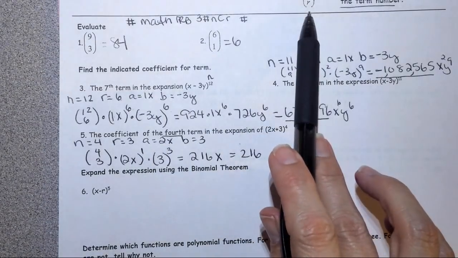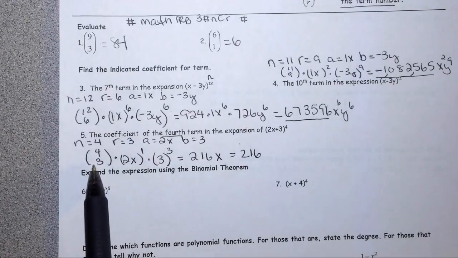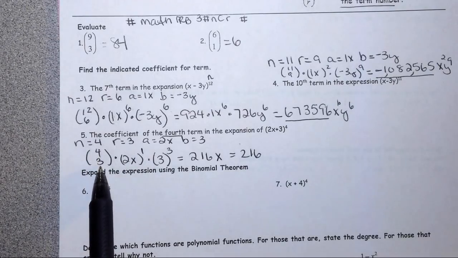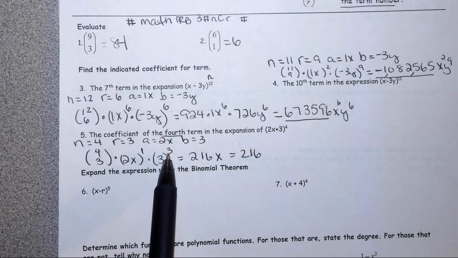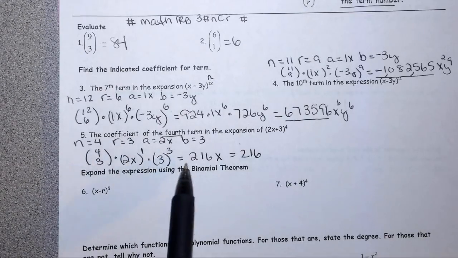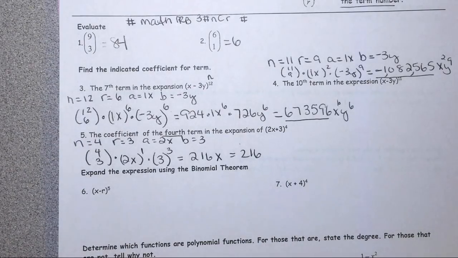I go plug into the formula at the top. When I plug everything in, I have 4 choose 3 times 2x to the first times 3 to the third. I type this in my calculator and I get 216x. They just want the coefficient, so it is 216.